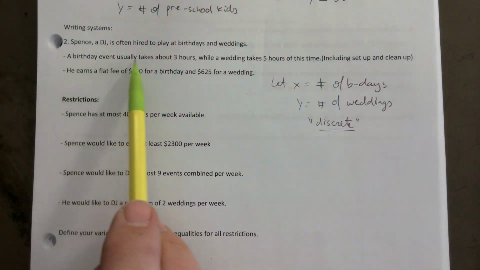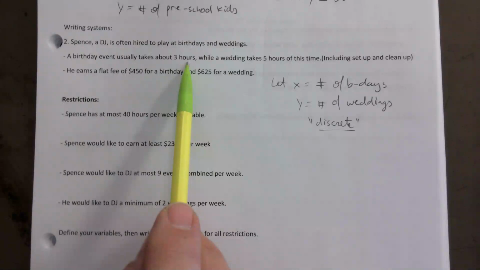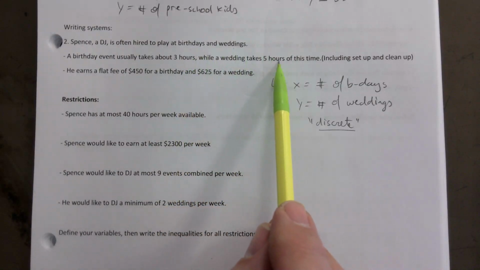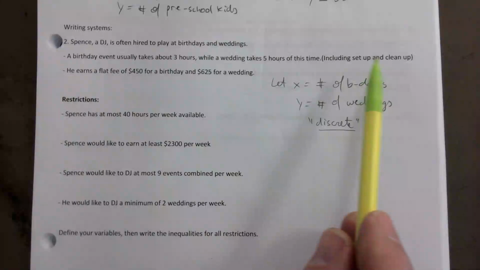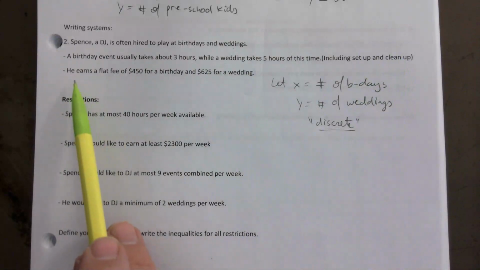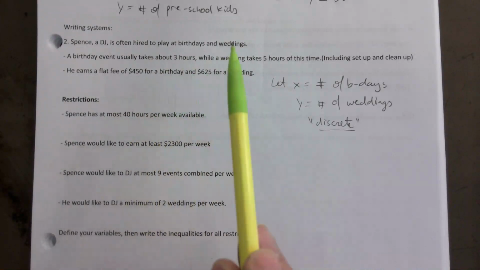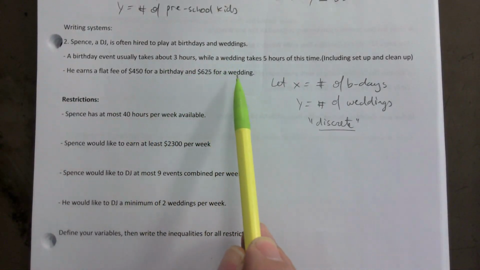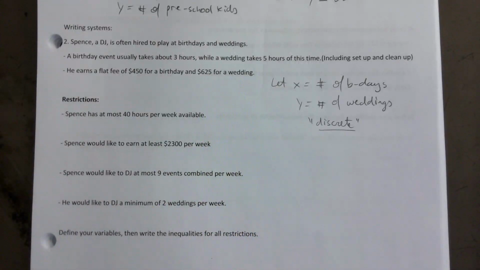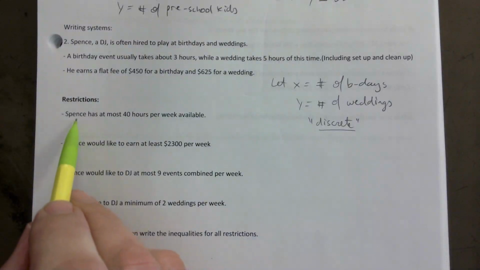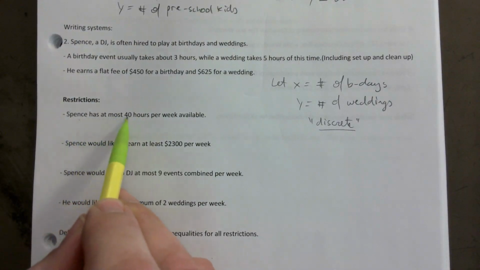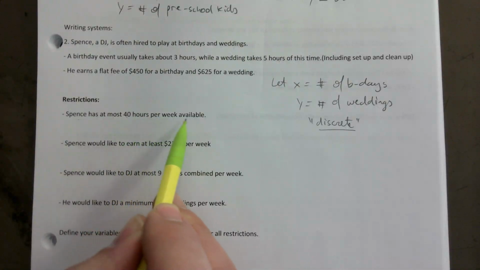A birthday event usually takes about 3 hours, while a wedding takes 5 hours at a time, including setup and cleanup. He earns a flat fee of $450 for every birthday and $625 for every wedding. So lots of information here. Okay, here are the restrictions now. Spence has at most 40 hours per week available.